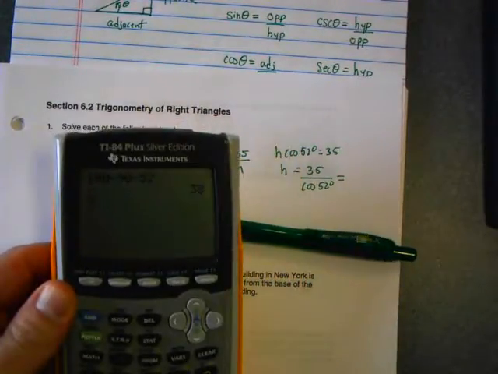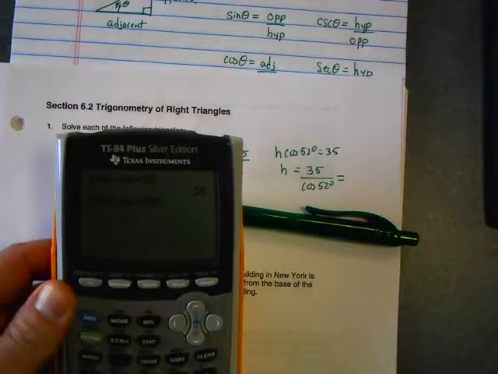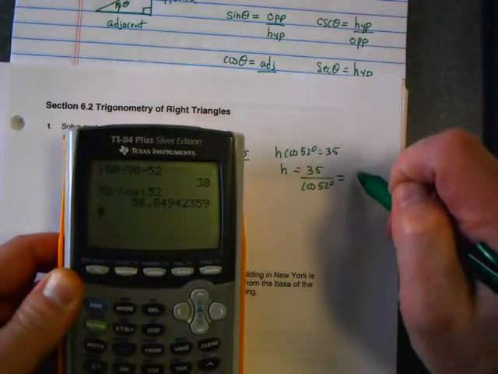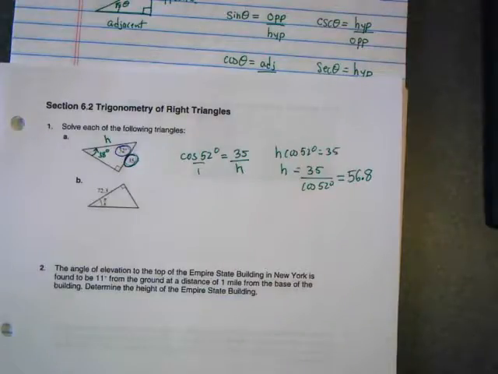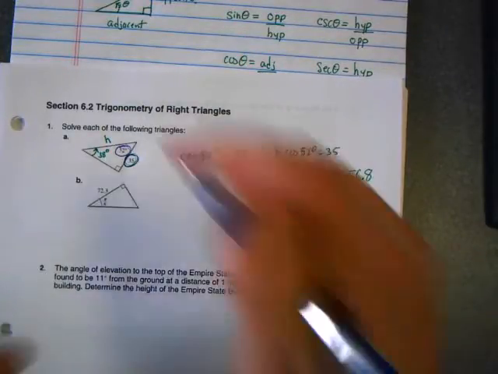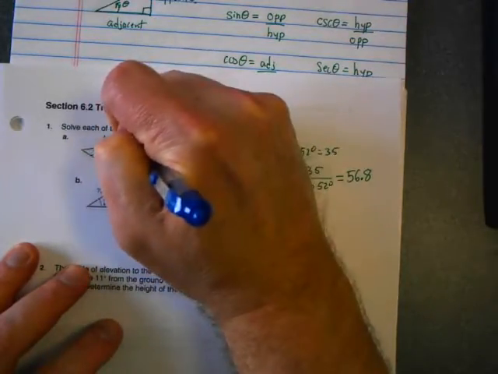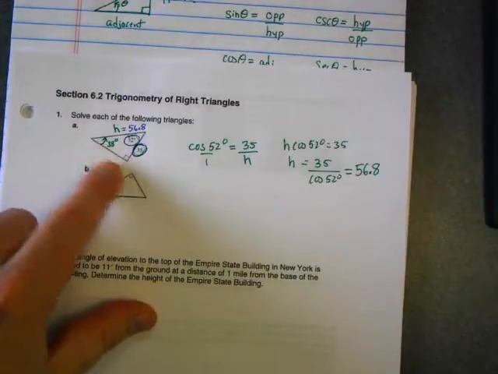Alright, so then I type in 35 divided by cosine 52. And I get, rounding to one decimal place, 56.8. So now I know h up here is 56.8. What about the last side? How am I going to find that?